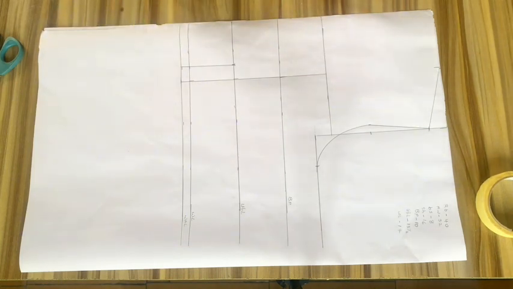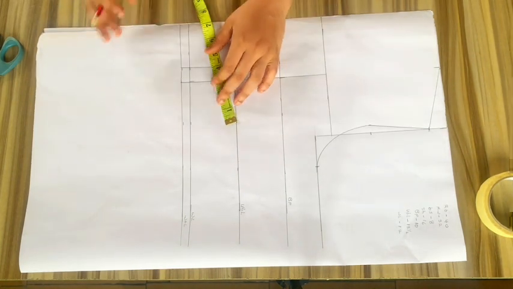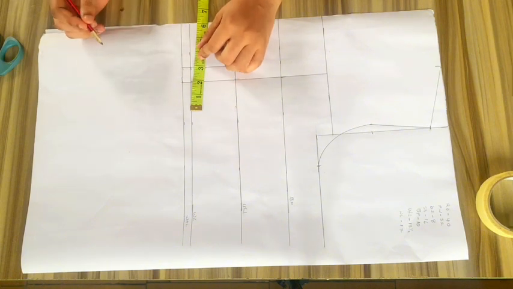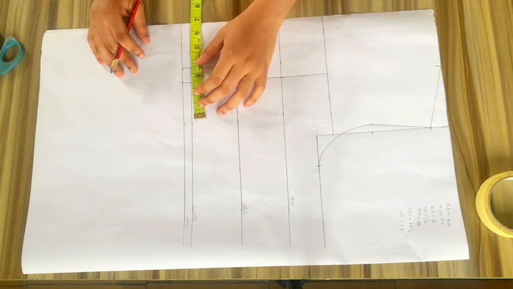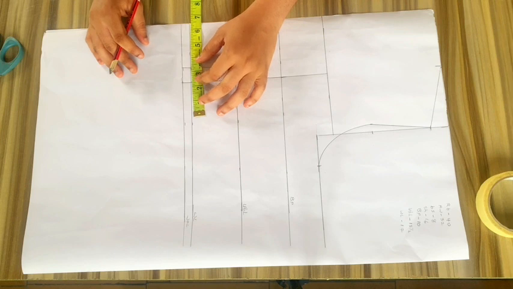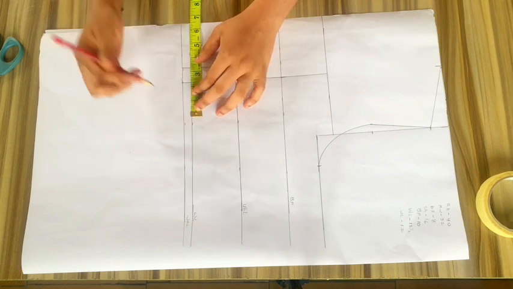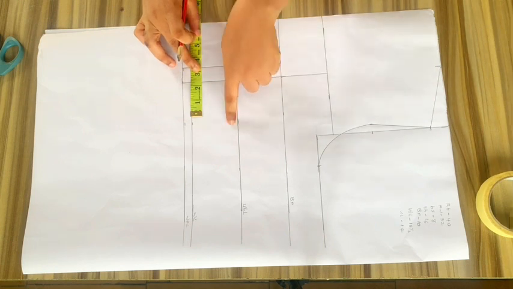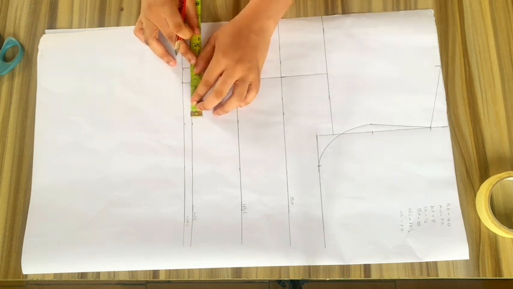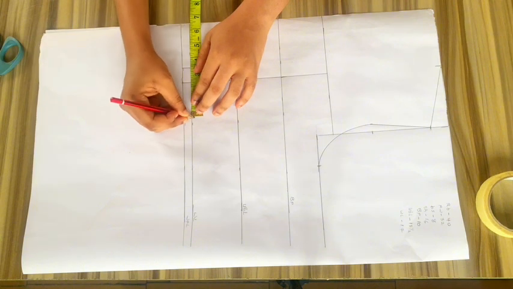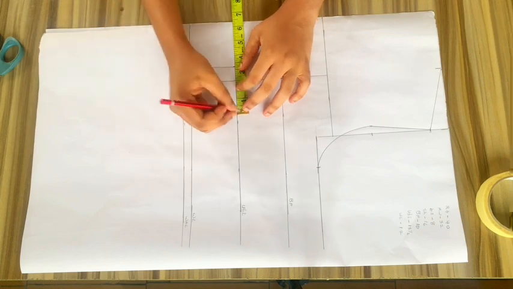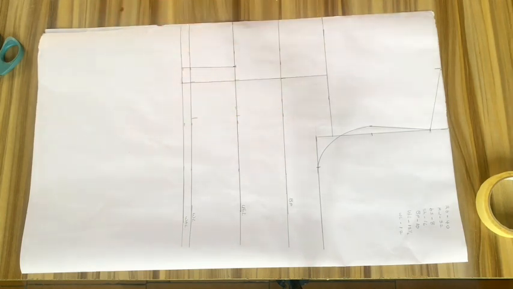So since I'm working for a client that is busty, I will be using cup size 2.25. So from this bust span, I'm just going to measure inward 2.25, and I'll go ahead and mark it down just like you see me doing here. So I'll also go ahead and mark it on the under bust line and extend the line.